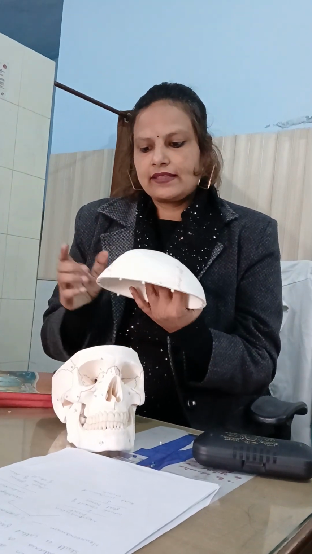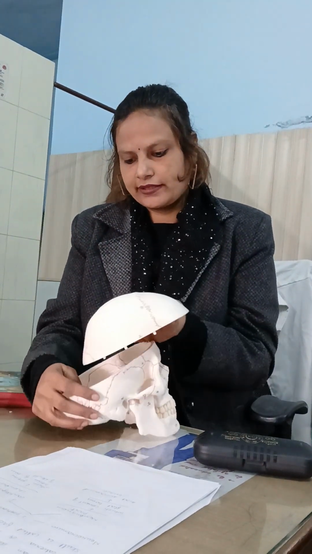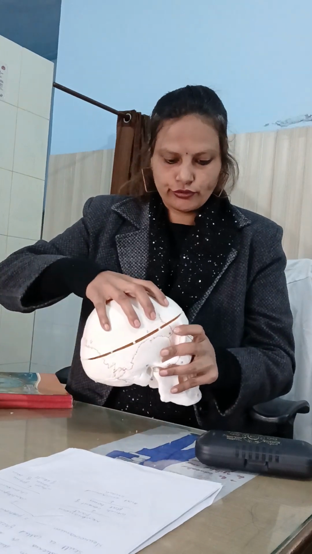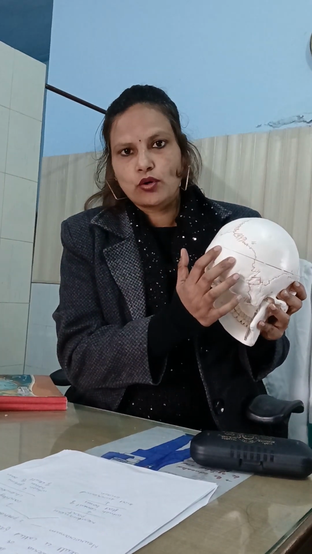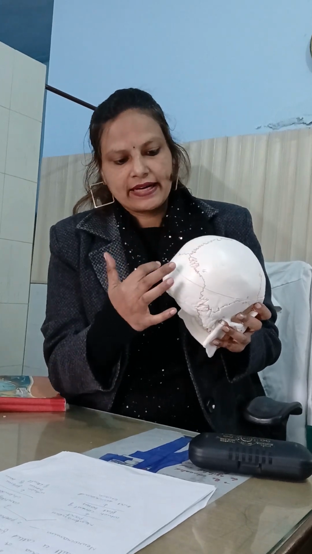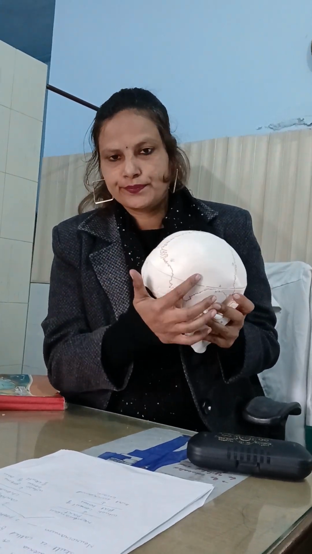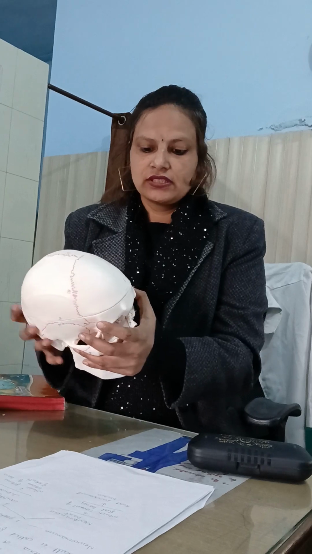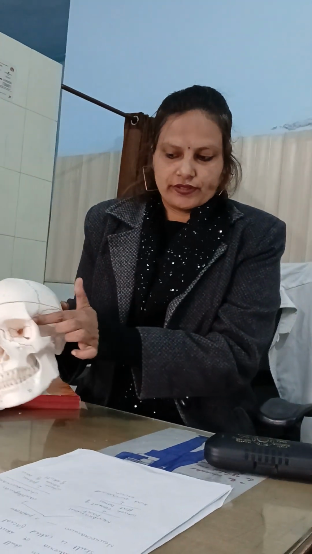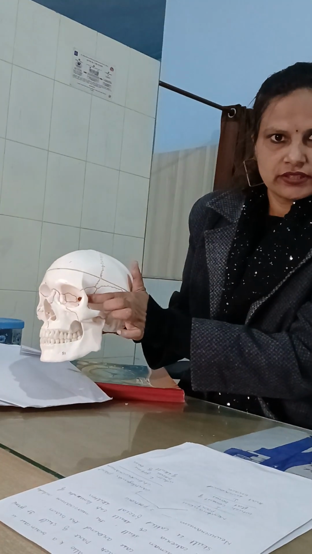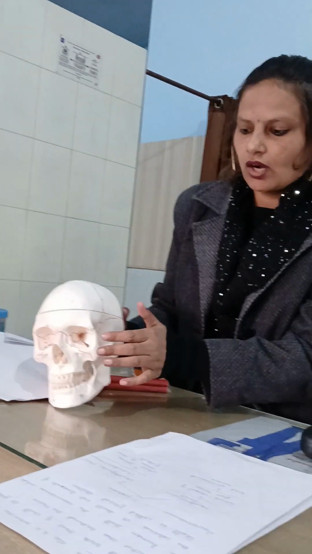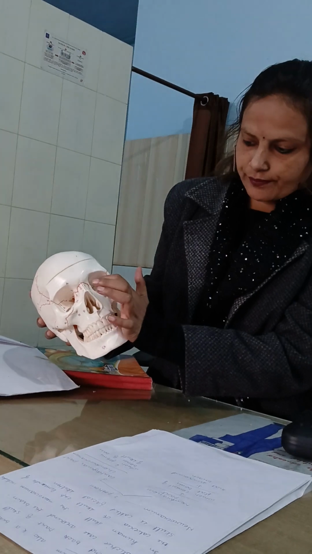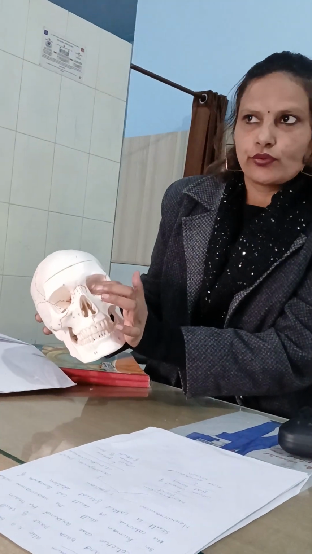And then the occipital bone. See, here is the occipital bone. I can show you. This is the occipital bone, and this occipital bone meets with the parietal bones at the lambdoid suture. Then we have the sphenoid bone. So this is the sphenoid bone which makes a part of the cranial vault. And the last one is the ethmoid bone. This is the ethmoid bone. So these 8 bones form the neurocranium.